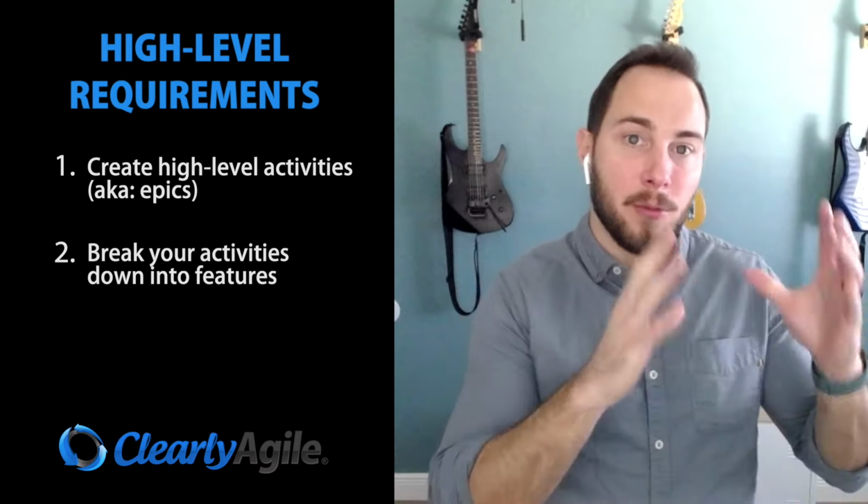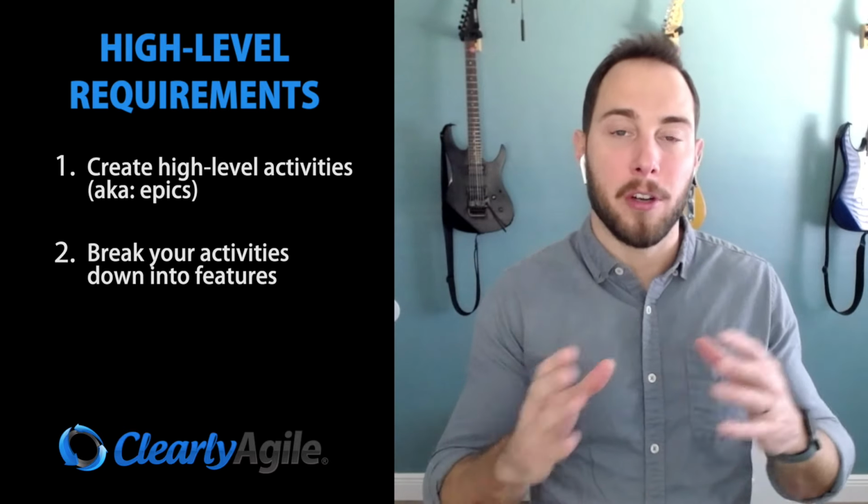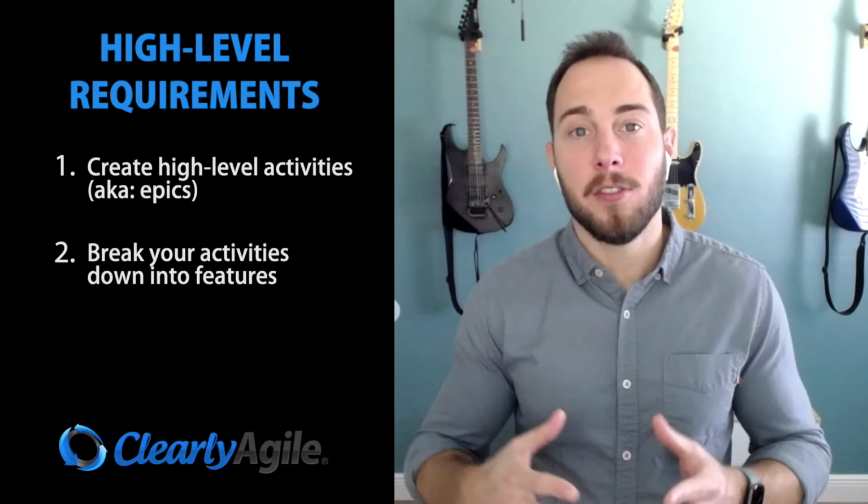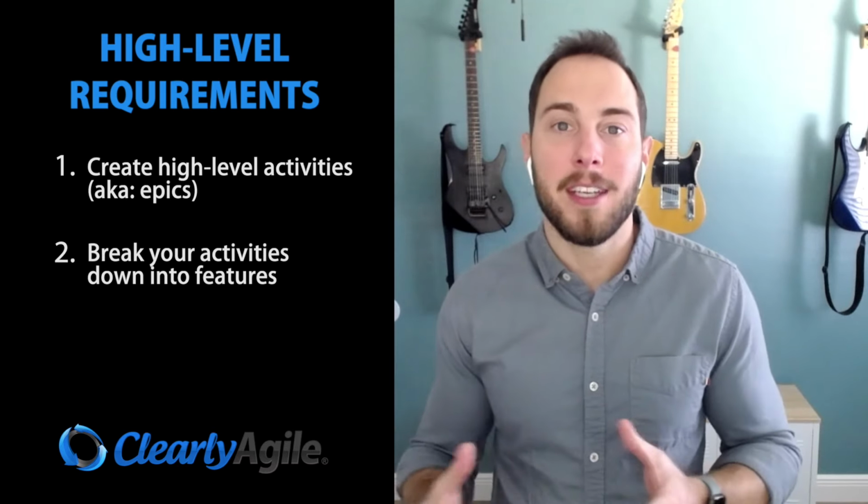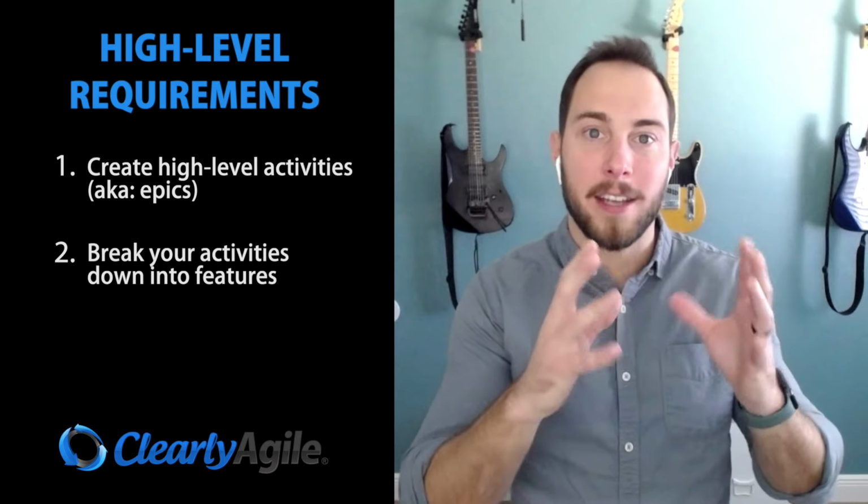Next, we're going to go to each one of those activities that we came up with, and we're going to break it down into a smaller group known as features. Now, again, these features aren't heavily detailed, but when put together, they should equal that activity that you came up with. So let me give you an example.